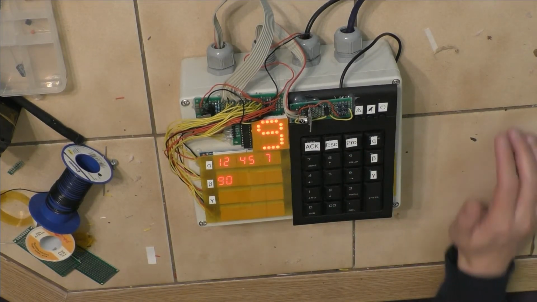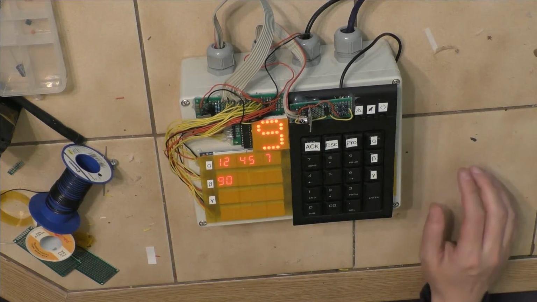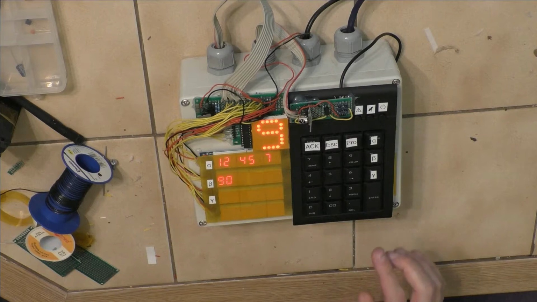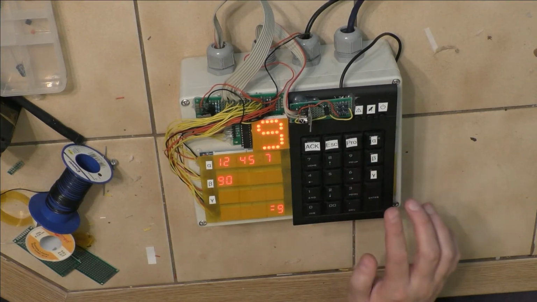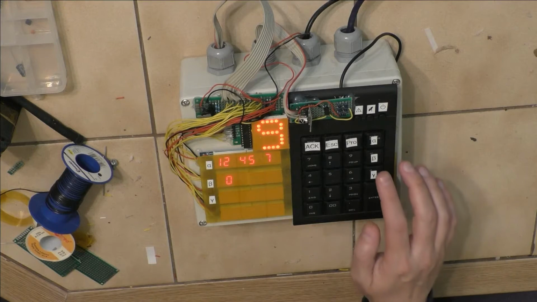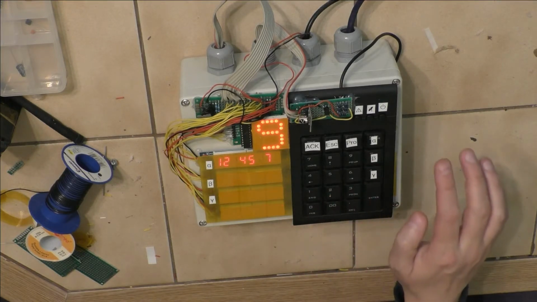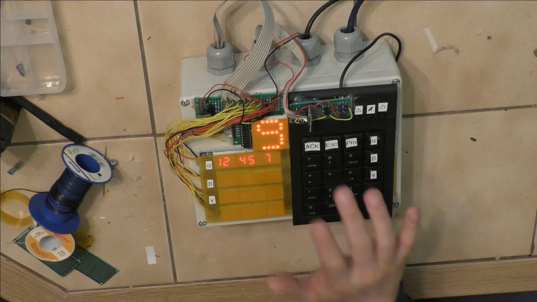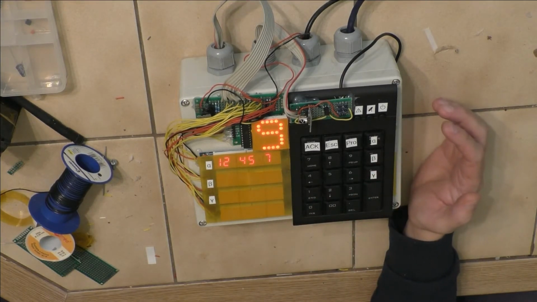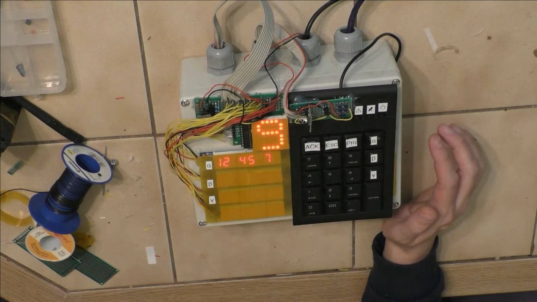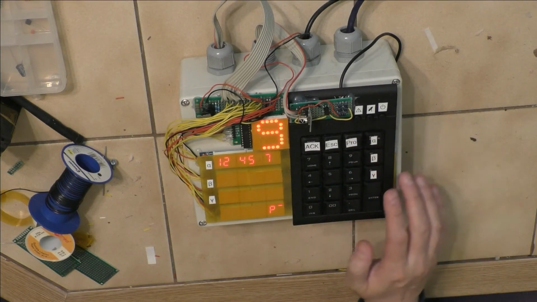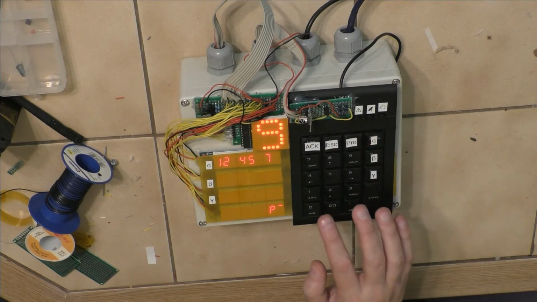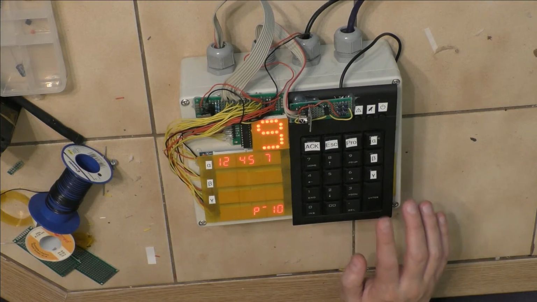So that's one more thing I forgot. We can delete a program, of course. And we have also some special programs that are mostly used for scripting, like program alpha 10.